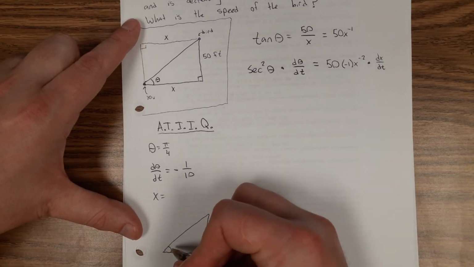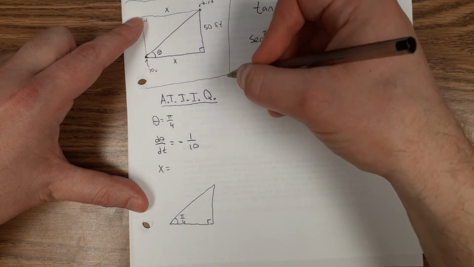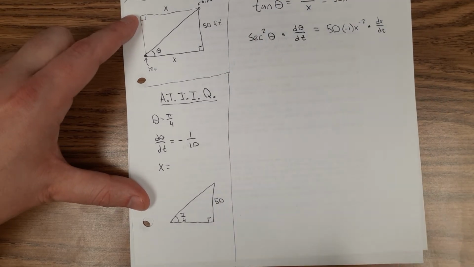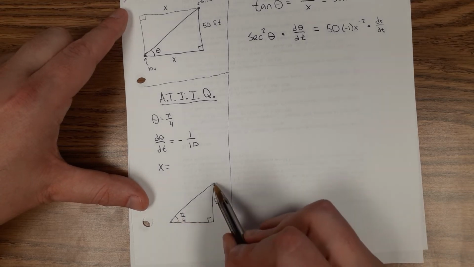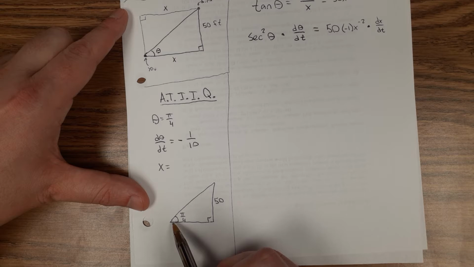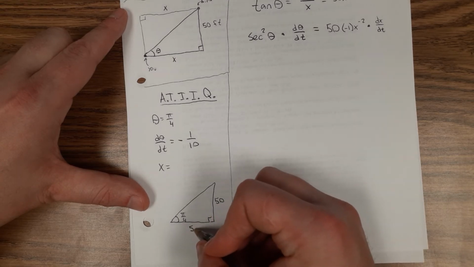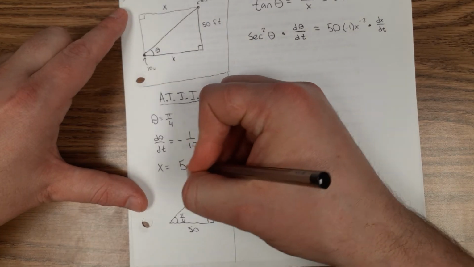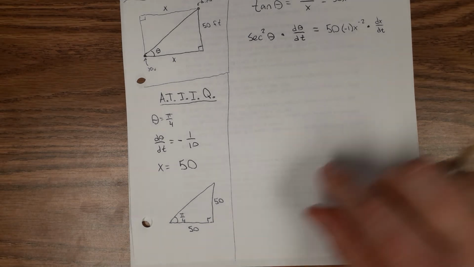At the instant in question, this is pi over 4. Pi over 4 is 45 degrees, so at the instant in question, this is just a 45, 45, 90 triangle, and so actually this is the same as this. So at the instant in question, x is 50.